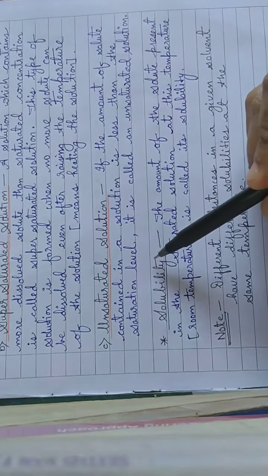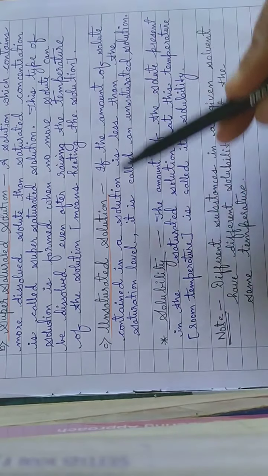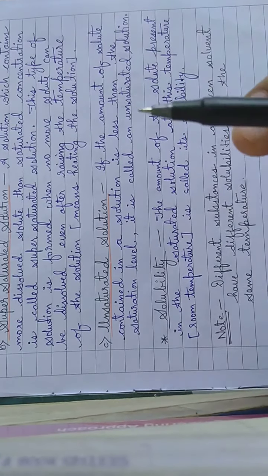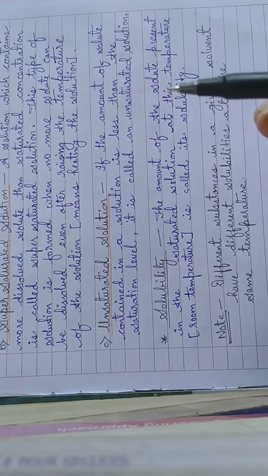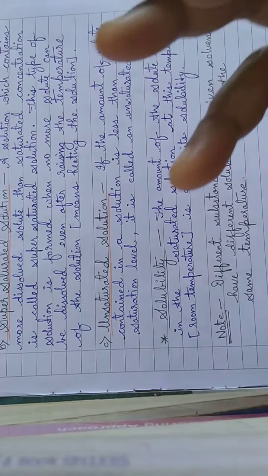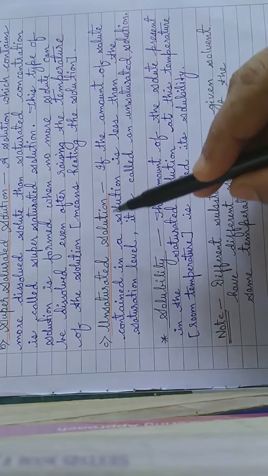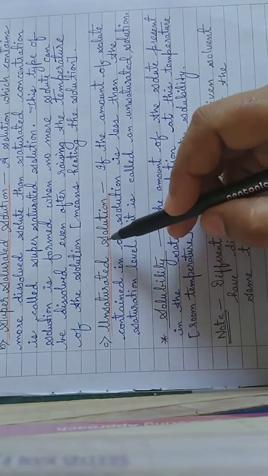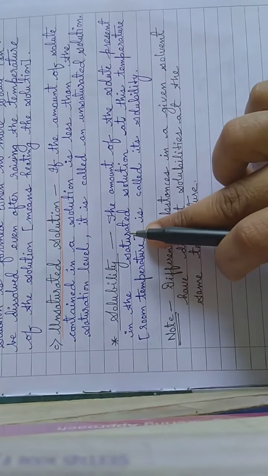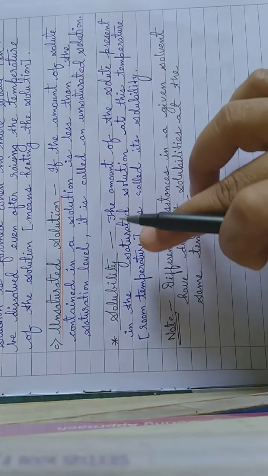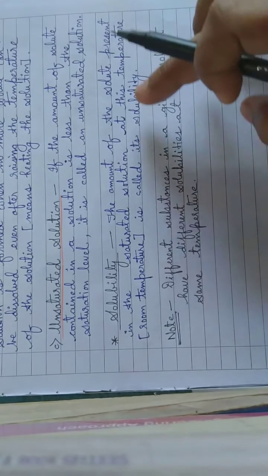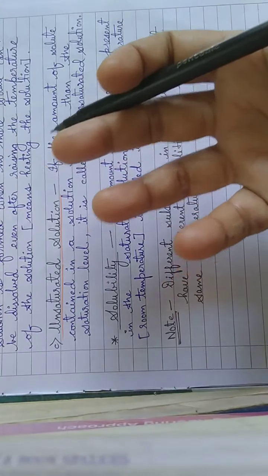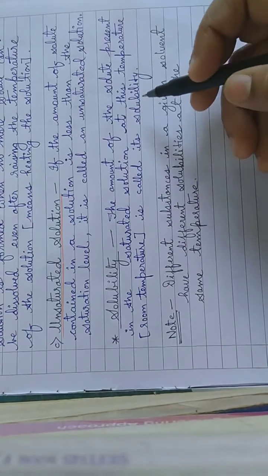Okay, next, what is an unsaturated solution? If the amount of solute contained in a solution is less than the saturation level. Suppose before reaching this saturation only, the amount of solute present in a solution, that condition will be called an unsaturated solution. Solubility means the amount of solute present in the saturated solution at this temperature. At this temperature, meaning at room temperature, what is the amount of solute present in a solution? That is called its solubility.